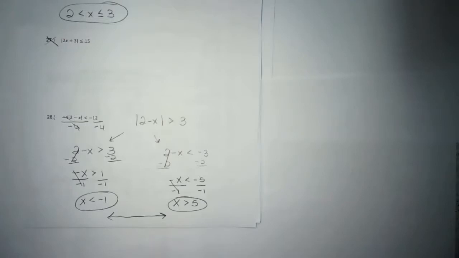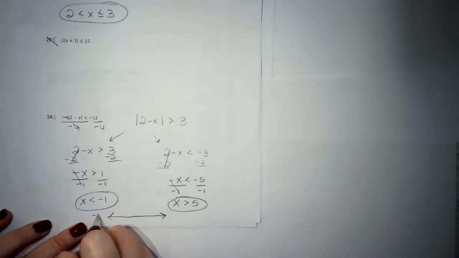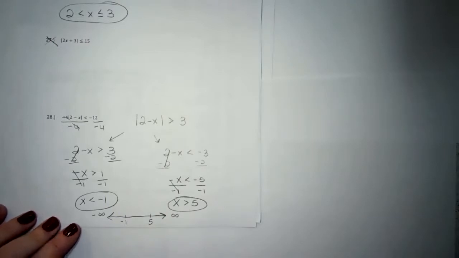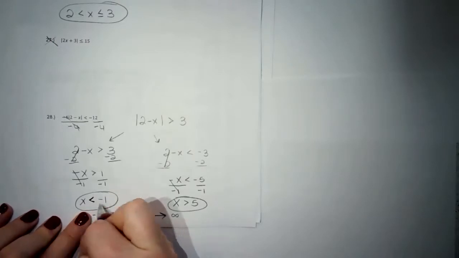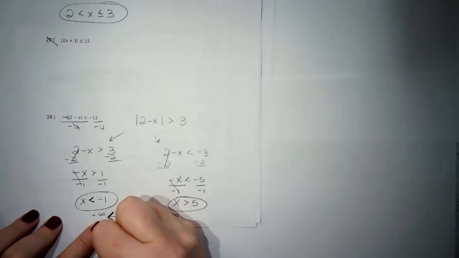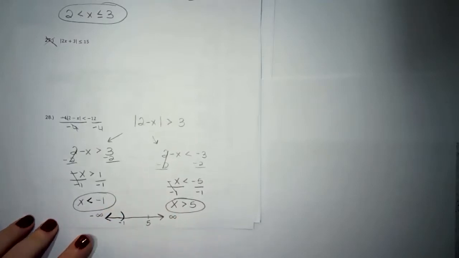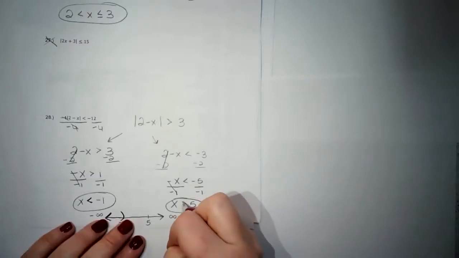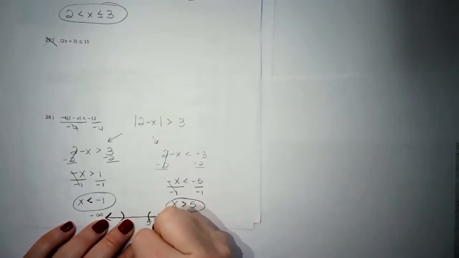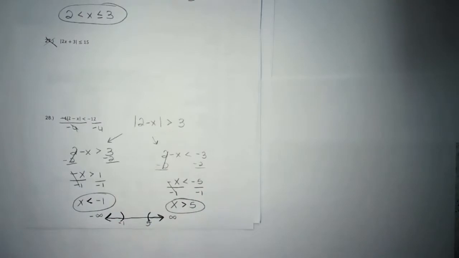In fact, they're going to be completely separate from each other. So here's my -1. Here's my 5. This says x is less than -1. Is it going to be a parenthesis or a hard bracket? It's a parenthesis, and it's going to face the door. He's going to face that little bracket. Over here, still a parenthesis, but his little arrowhead looks like this little arrowhead, so he's going to face the window. And there we go.